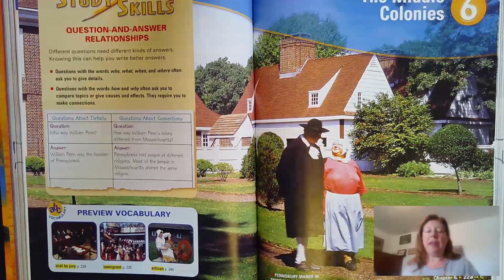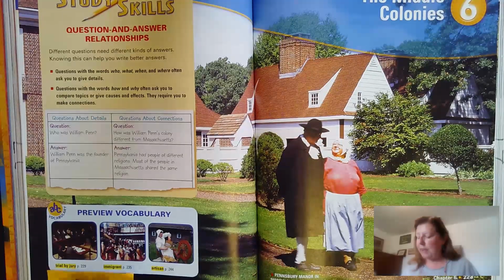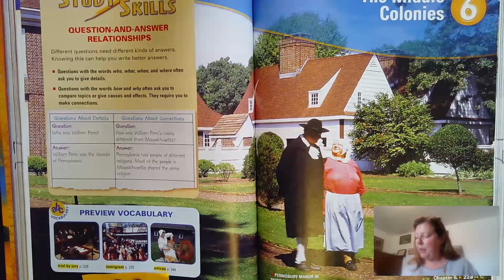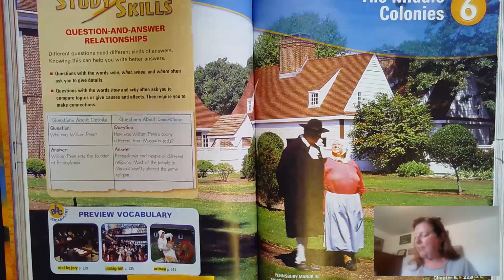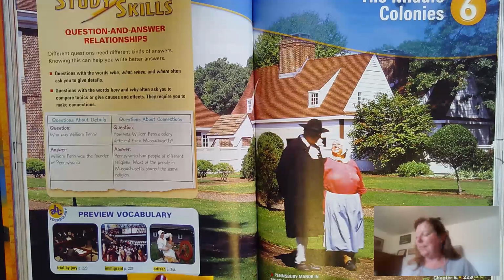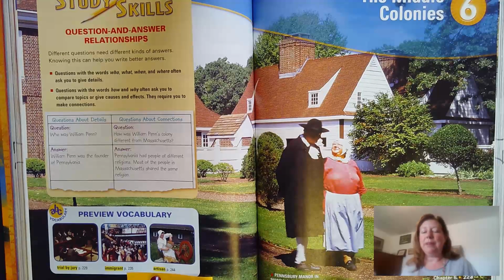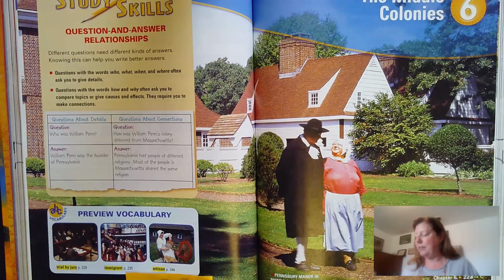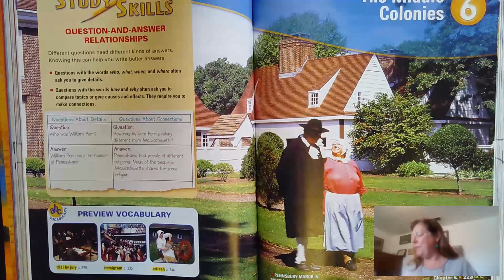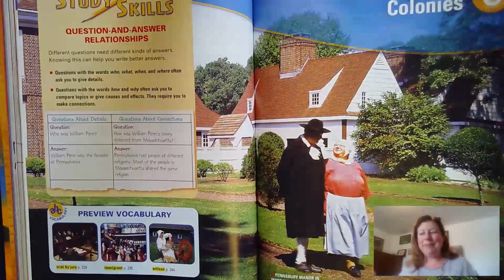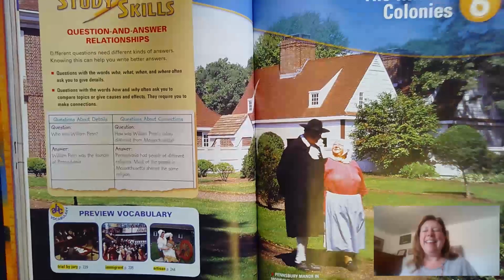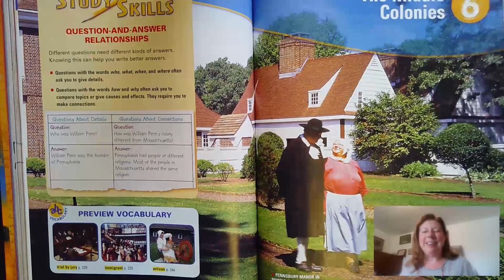So, preview vocabulary. It says trial by jury, immigrant, and artesian. And you might say also artisan. That could be another way to pronounce it, but usually we go artesian, even though artisan is a little bit more phonetic. I spent a lot of time on these two pages and we didn't cover much, but I'll try to go a little bit quicker for you.